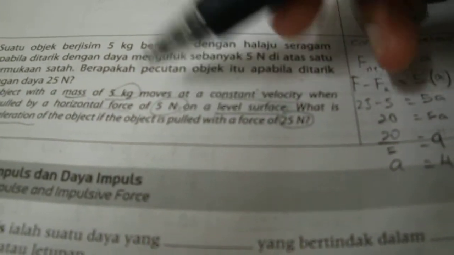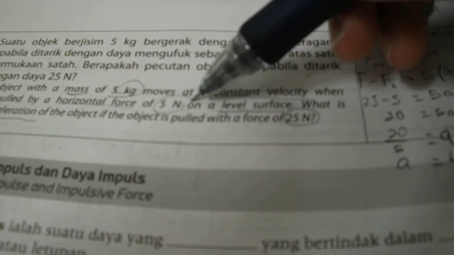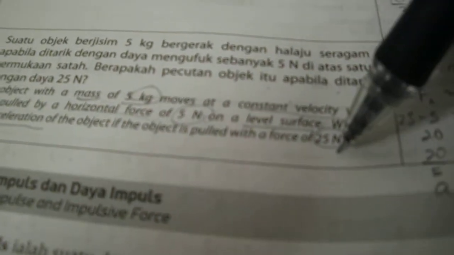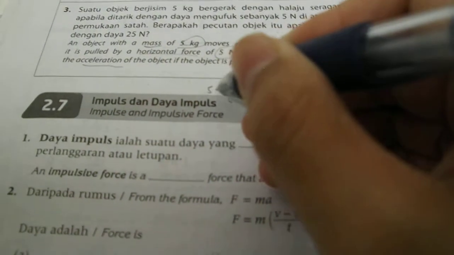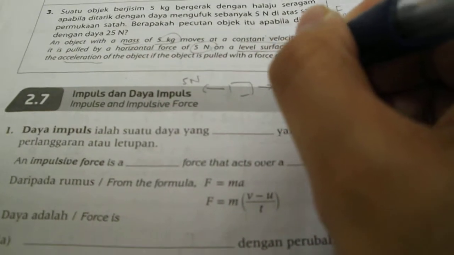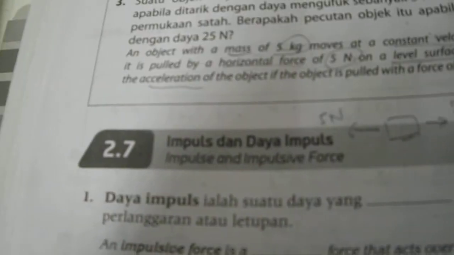Let's say my sister is pulling at 5 newtons and I'm pulling with 25 newtons. Just imagine this, this is basically what the question is saying. I'll draw a nicer box: 5 newtons this side and 25 newtons that side.